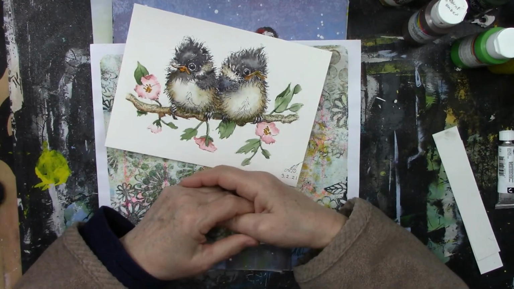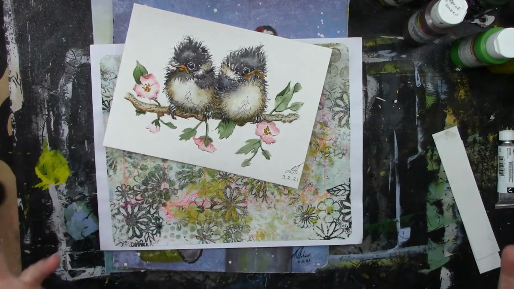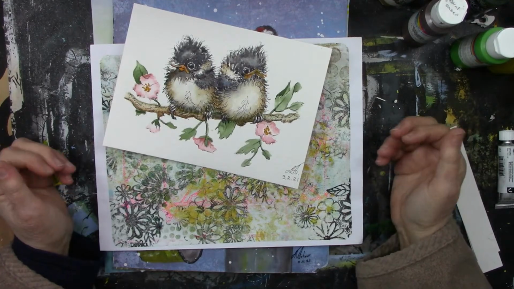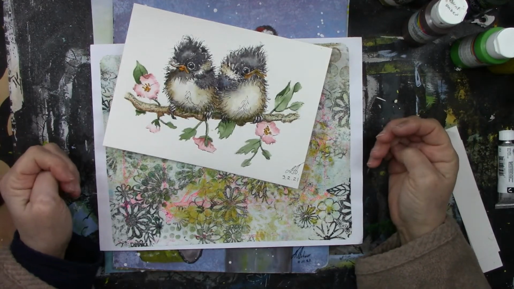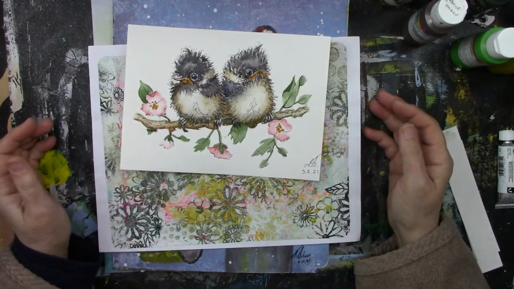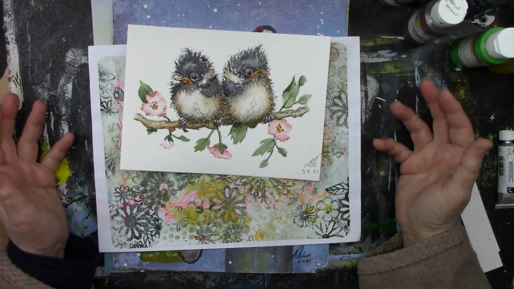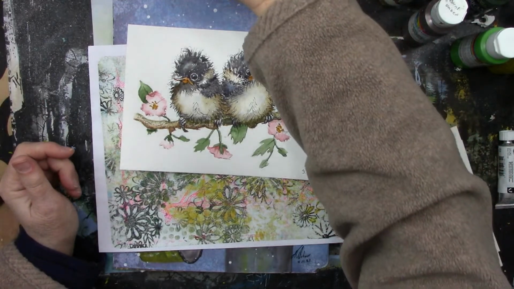So like everyone else, we're all thinking about spring. We all need the spring. It's sunny here, but it's very chilly here. So still lots of snow, but hopefully next week we're supposed to be getting some warmer weather, and that'll be nice to have.